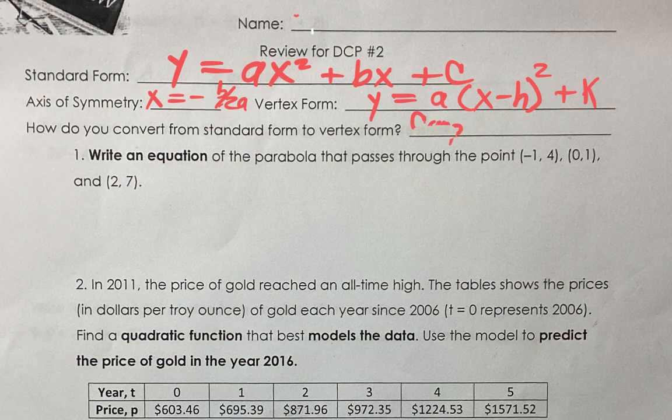Oh, we can't read that. Completing. We complete the square.